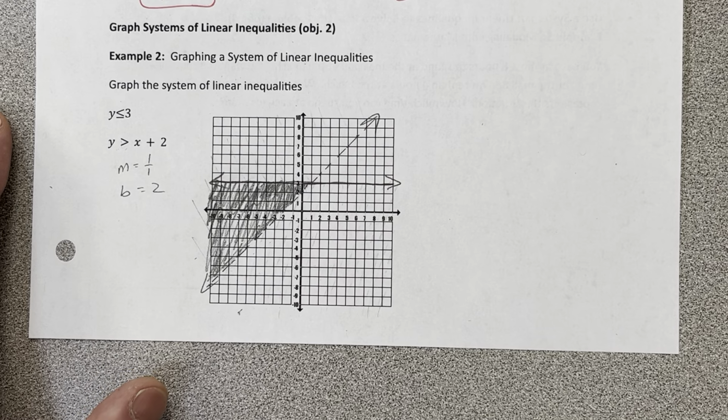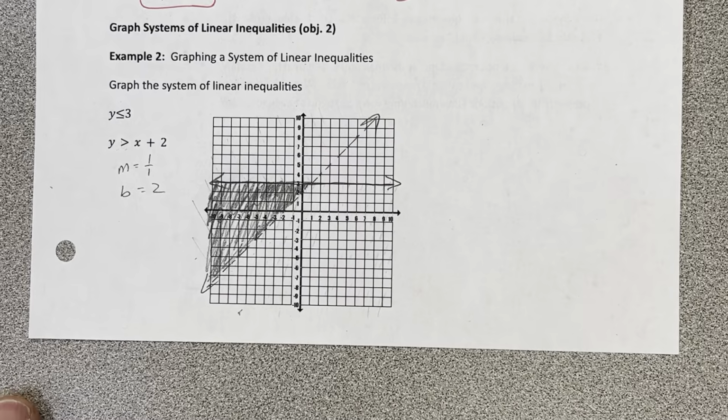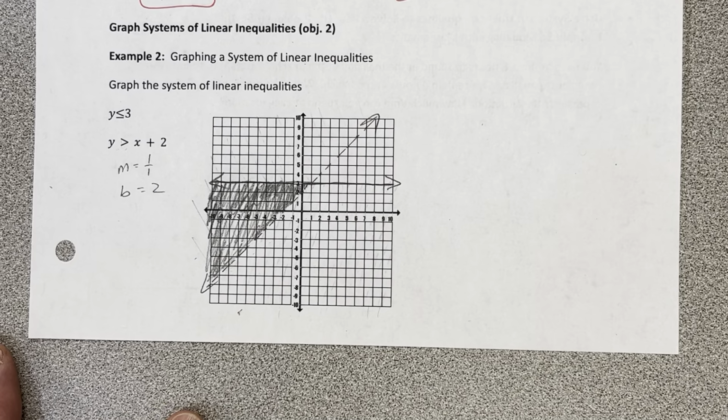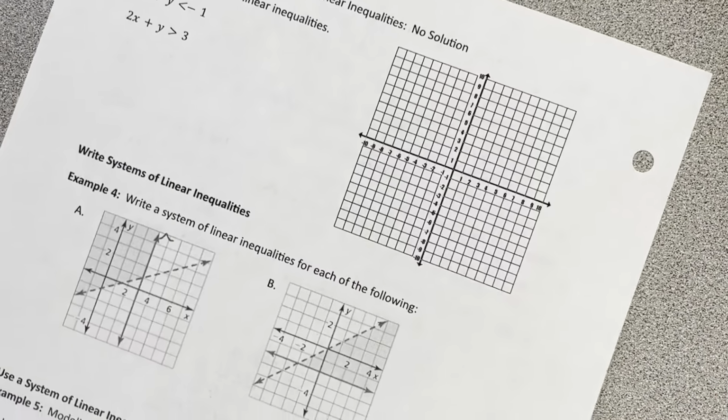Okay, so if you want rules to this, step 1 is to graph both inequalities, shade lightly, and then darken in where the shading overlaps. That's going to be your solution to the system. And like I said, that to me is the best way to illustrate solutions to inequality systems. Okay, let's try another one.